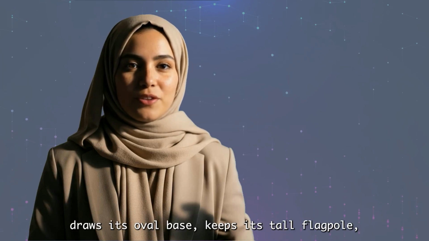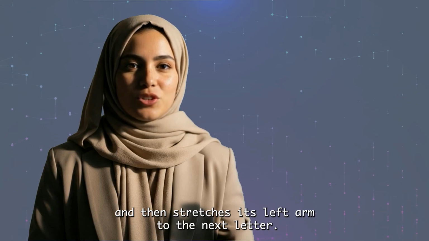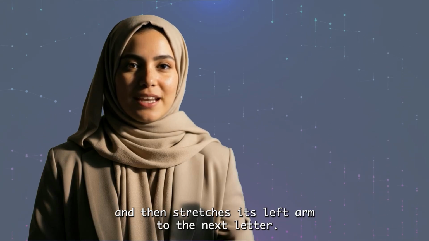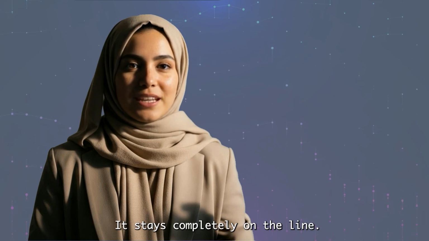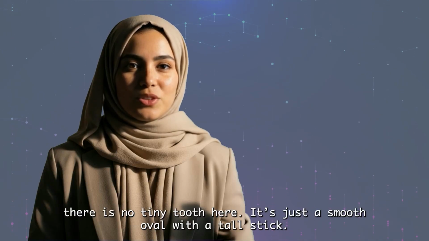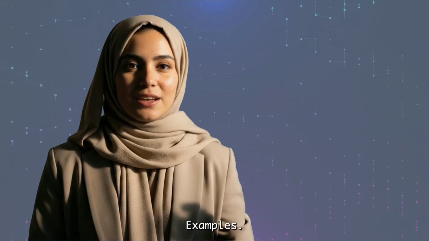It draws its oval base, keeps its tall flagpole, and then stretches its left arm to the next letter. The ta doesn't lose any part of itself. It stays completely on the line. Just like in the beginning, there is no tiny tooth here. It's just a smooth oval with a tall stick.